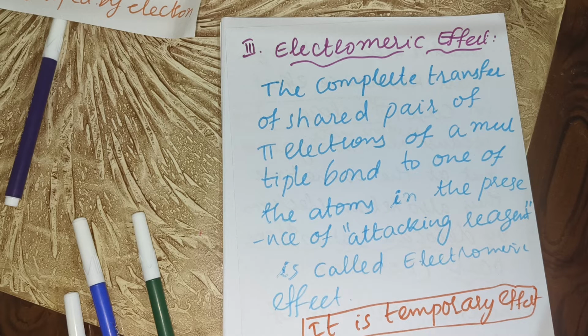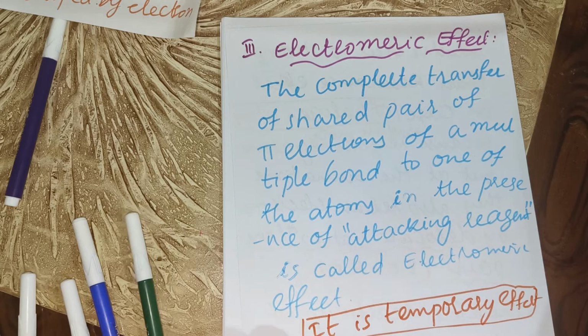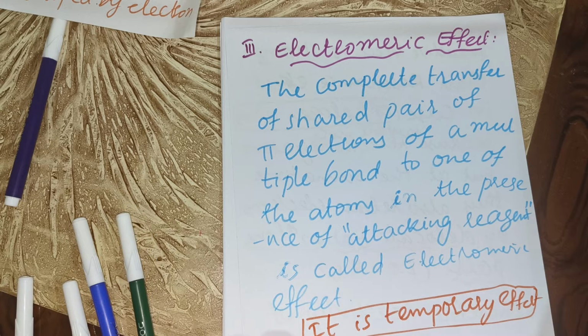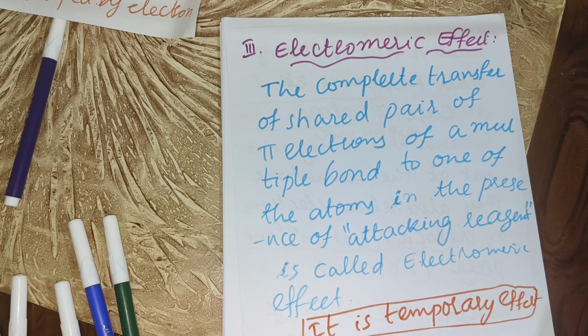An example is the addition of acids to alkenes. Let us see here.